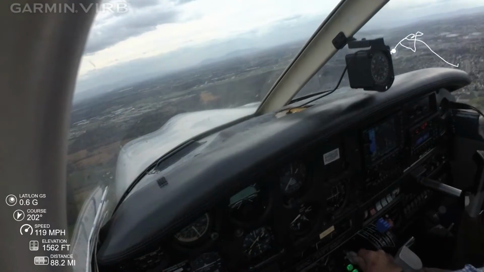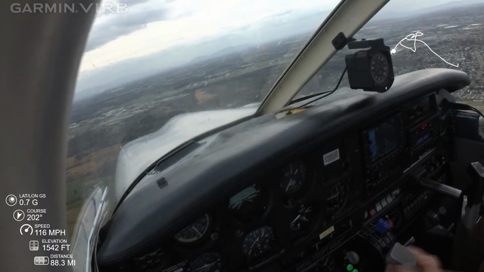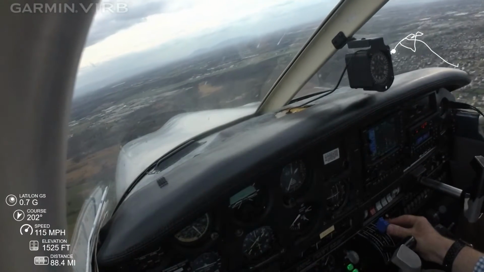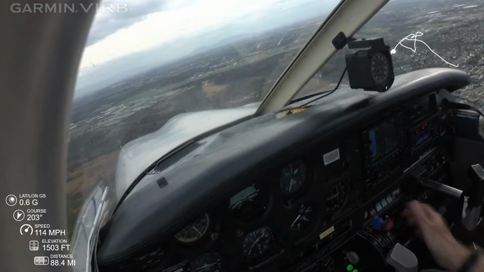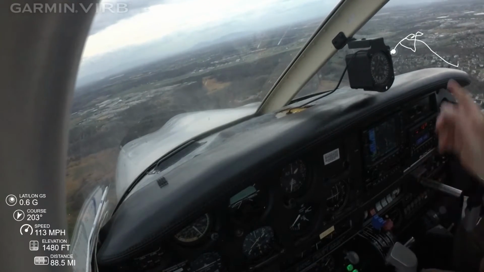All right, three green lights. Looks good. All right, mixture. There you go. I'm going to do prop. Yep, switches are set. Landing light. All right, and there's a guy on the runway.